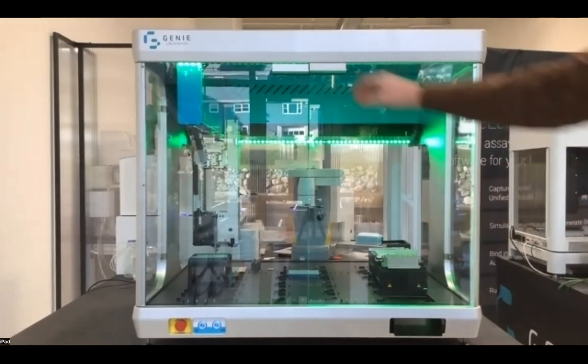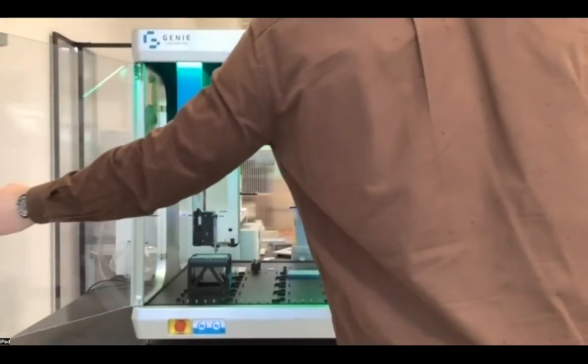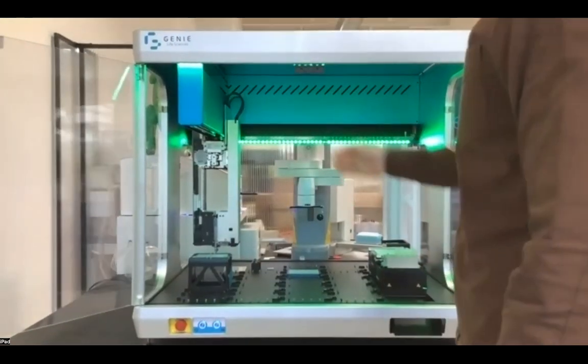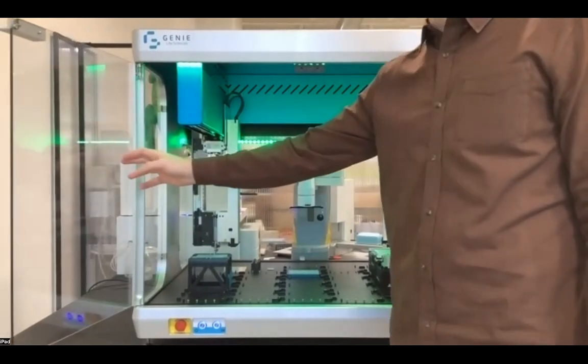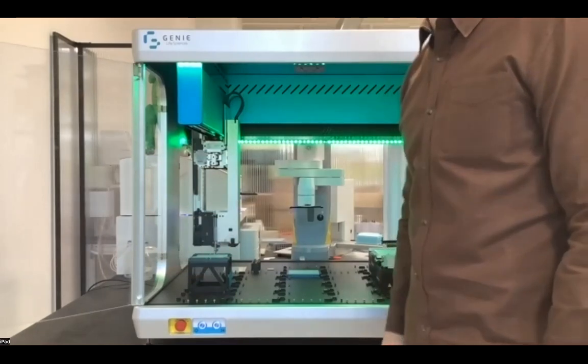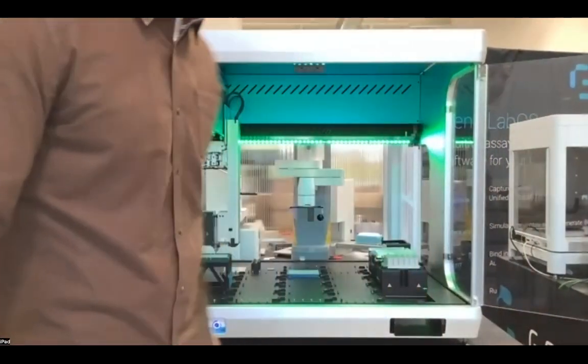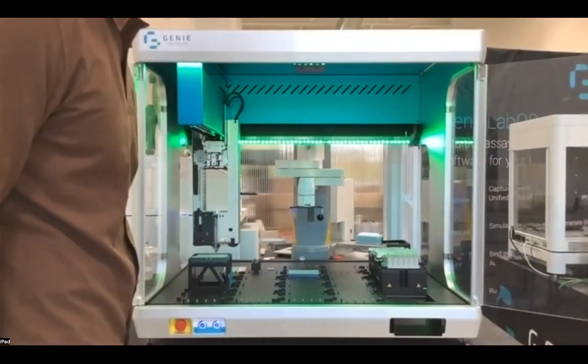The first thing that I'll show here as we open up these enclosures is that we have an 8-channel spanning pipette head. It has the ability to perform individual Z movements and therefore has the ability to perform LLD with any one of these tips based on pressure.